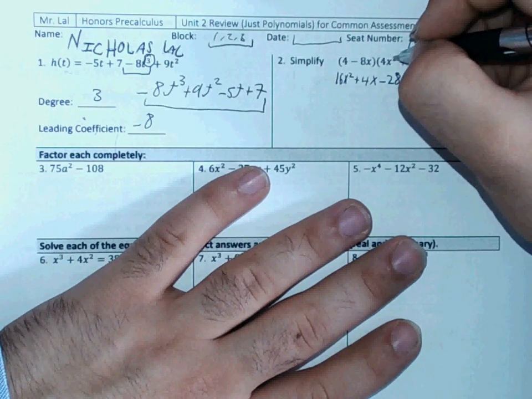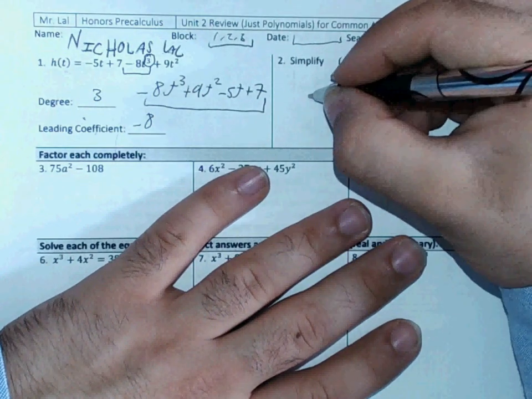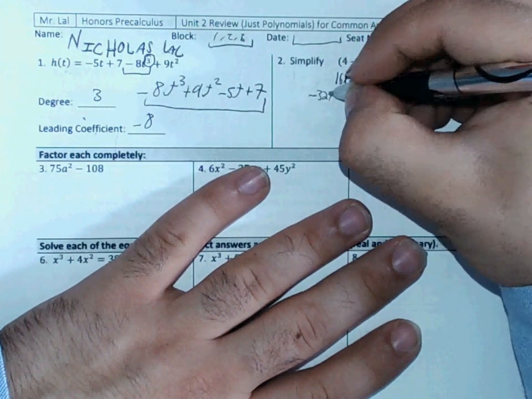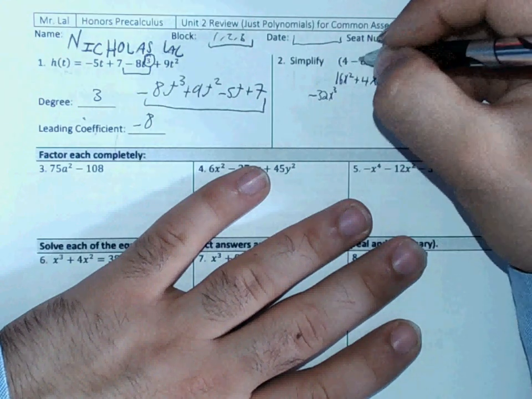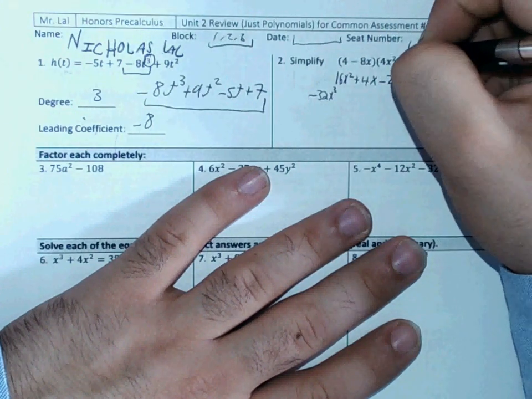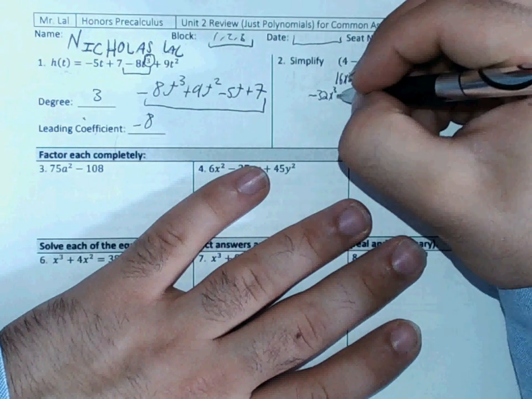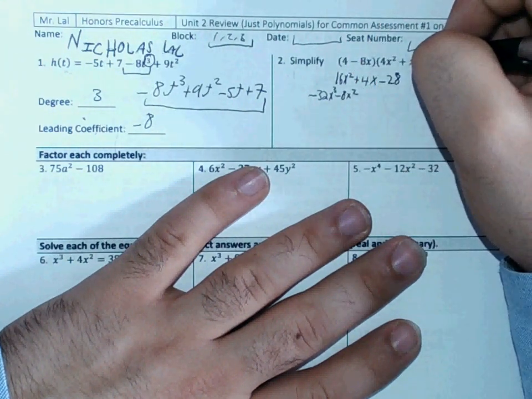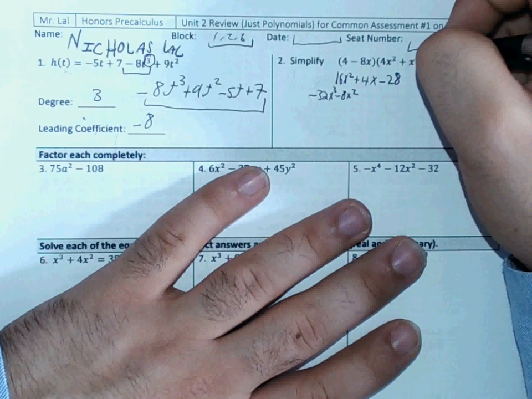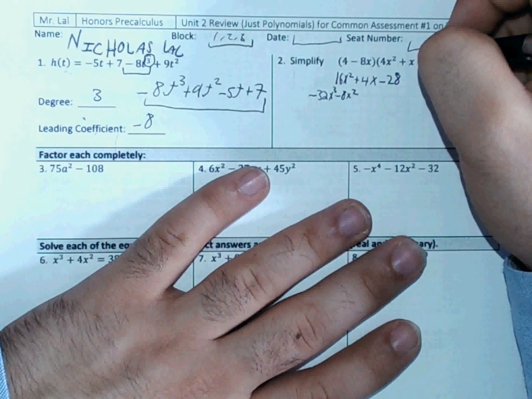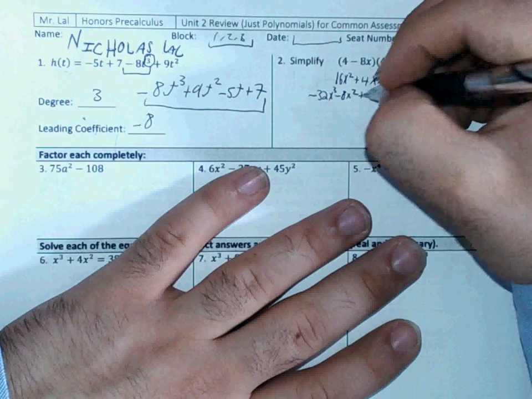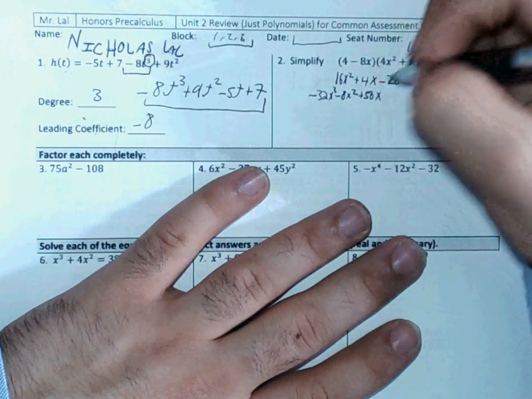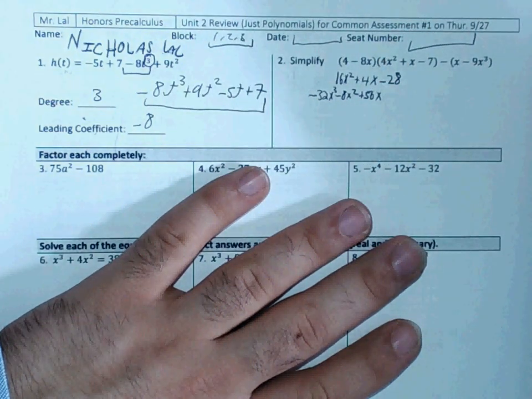X times x squared is x cubed. So we have -32x cubed. -8x times x is just -8x squared. -8x times -7 is going to be positive 56x, because 7 times 8 is 56.